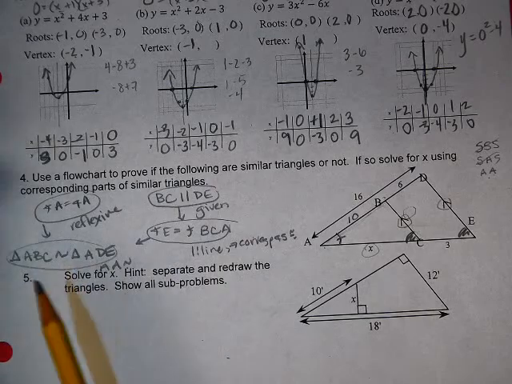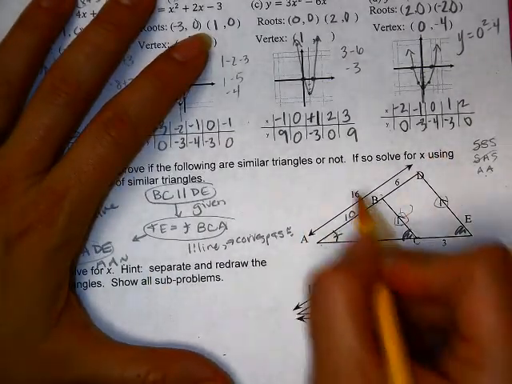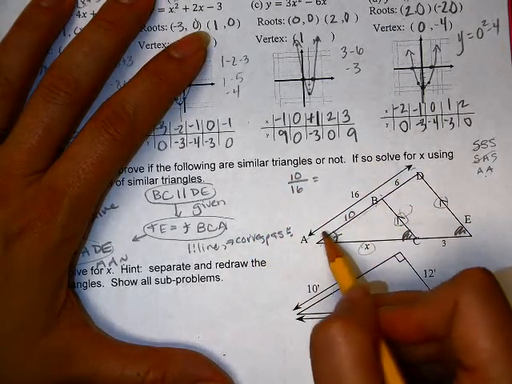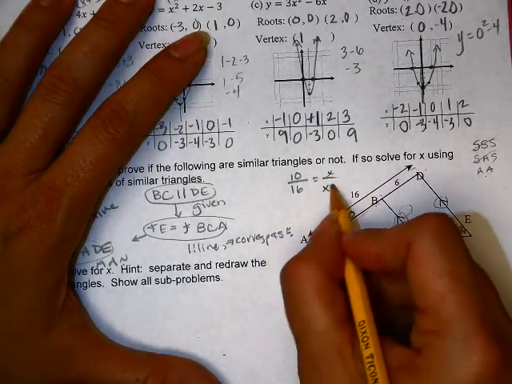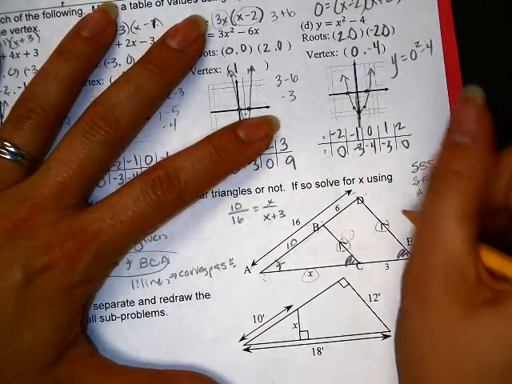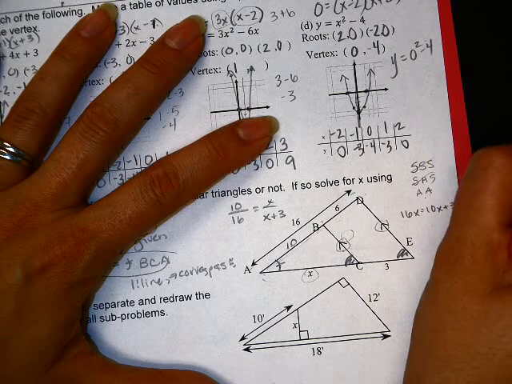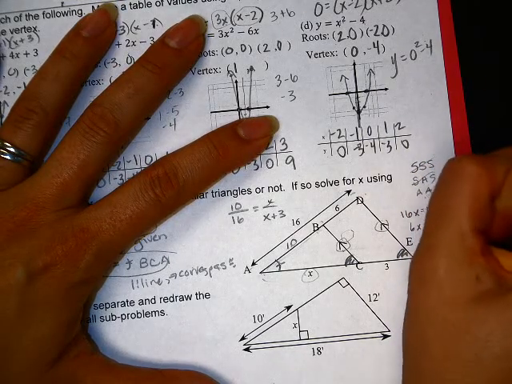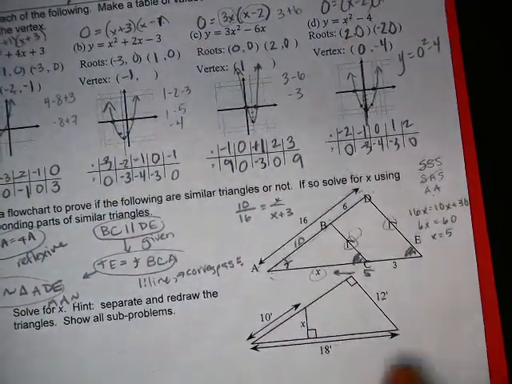And now that I know that they are similar, now I can go ahead and solve for x. So I would say 10 goes with 16. Again, the small triangle is to the big triangle as the small triangle is to the big triangle, x plus 3. So I'm going to cross multiply. I get what? 16x equals 10x plus 30. So I get 6x equals 30, and x is equal to 5. That one there must have been equal to 5.